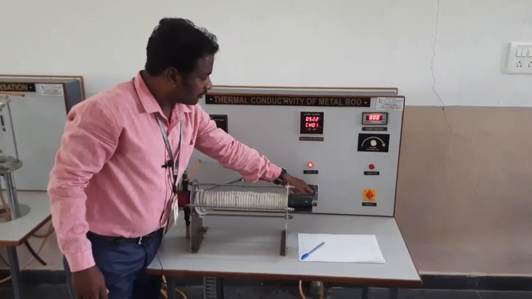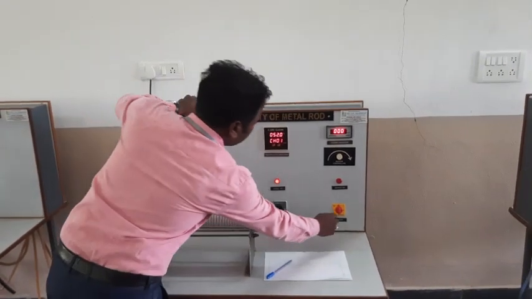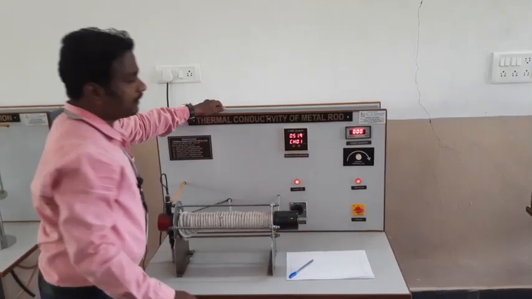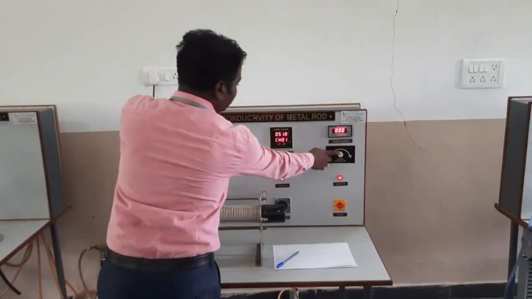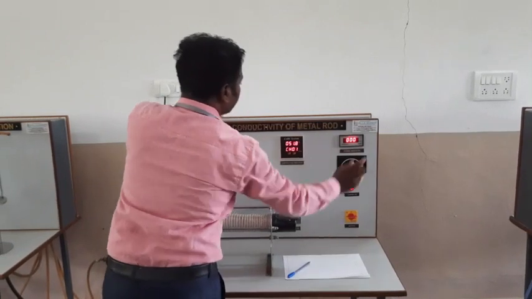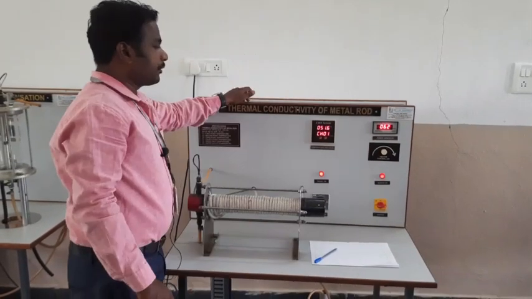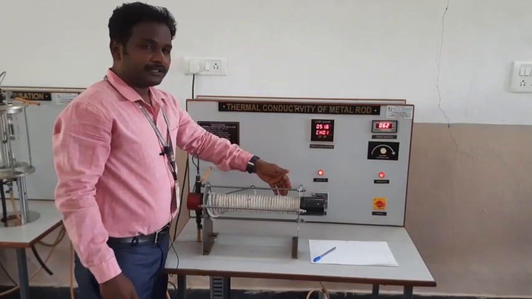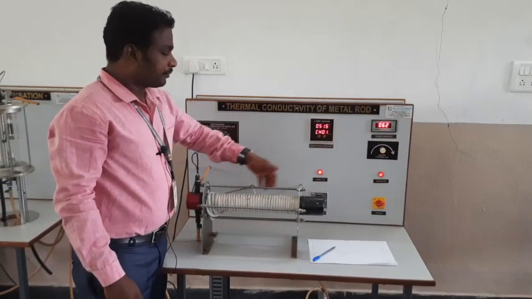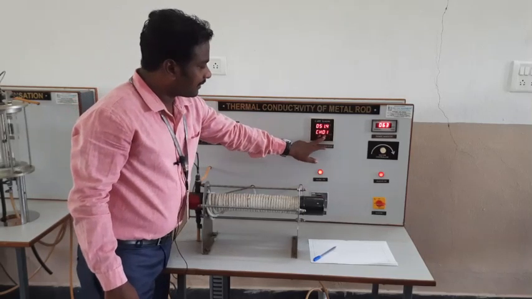By using this console switch, the power is distributed throughout the panel, and after that I switch on the heater. By using this thermostat, I am giving the power supply to the equipment. Some amount of the power is given to the equipment. This power is transmitted through the rod by using the heater, and this one is the temperature indicator and channel selector.